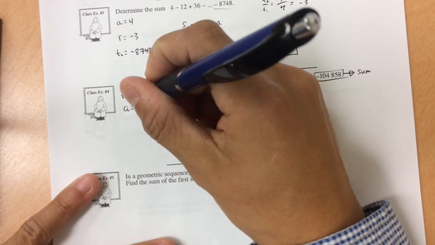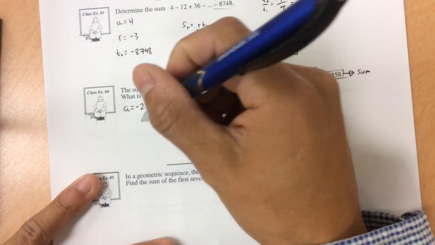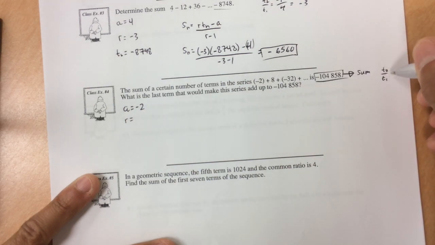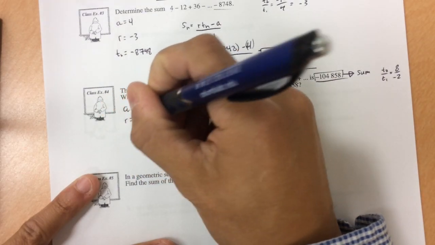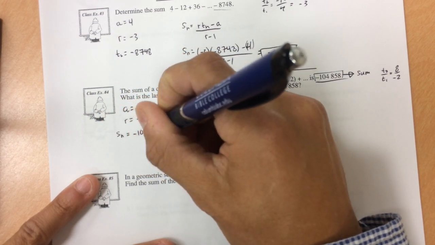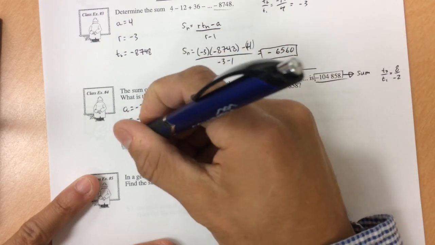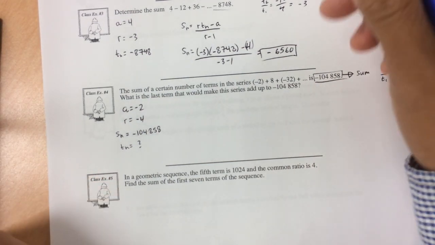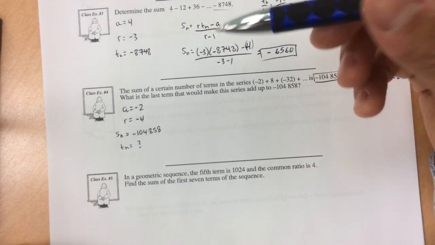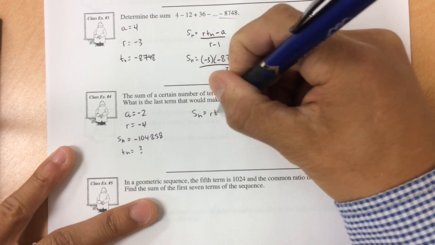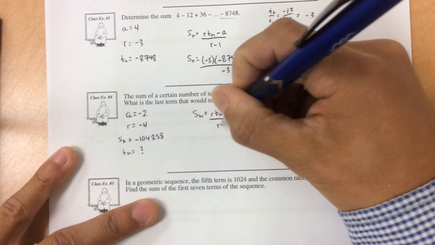So we're given term 1, which is A, and that's negative 2. Through that we can find the common ratio. T2 divided by T1, so 8 divided by negative 2, we get negative 4. And we have the sum of our terms, which is negative 104,858. And we don't have the last term, Tn. So we need to use a formula that has Tn in it. We're going to use the one we just used, which was Sn is equal to R Tn minus A divided by R minus 1.